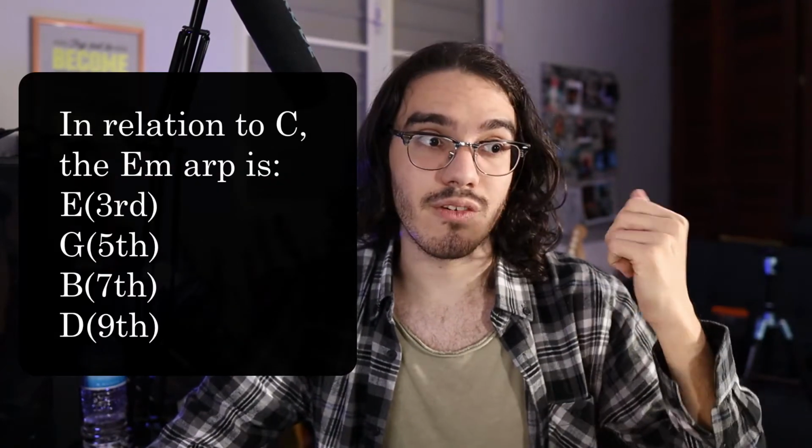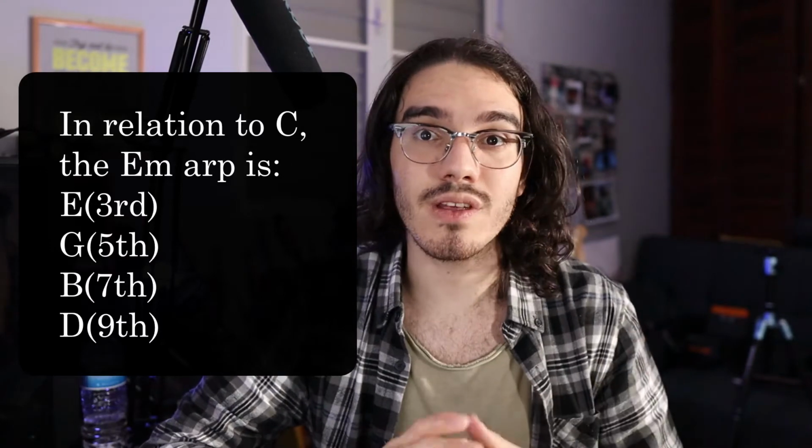That's basically what intervallic functions are, and that's the angle we're going to take to analyze what we're going to play over a chord, and particularly arpeggios here, because that's how we find what fits better and what gives you a certain specific sound. So going back, we can play the C arpeggio and it fits in perfectly. We can also play the E minor 7 arpeggio because those notes are also part of the chord. We have an E, a G, a B, and a D, which align perfectly with the C chord. We have a 3rd, a 5th, a 7th, and also a 9th, which is great for that chord.